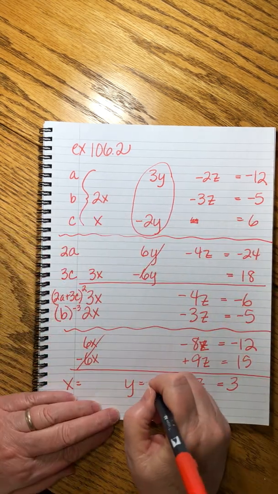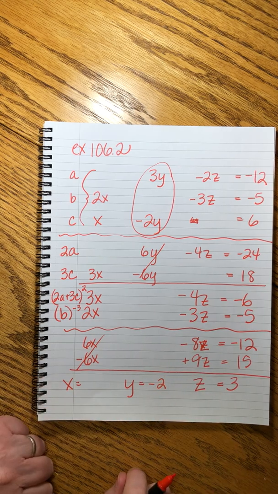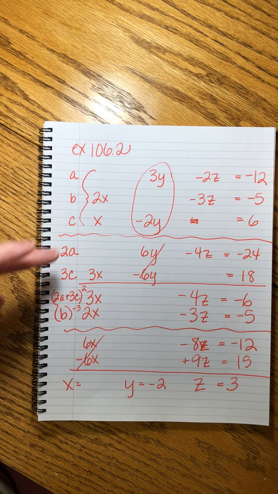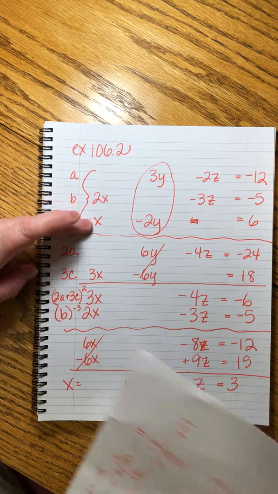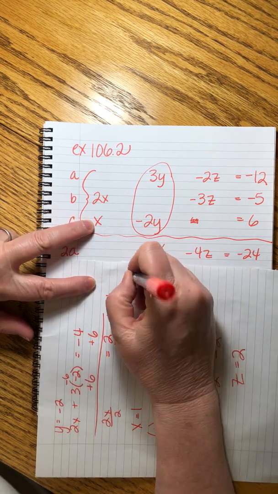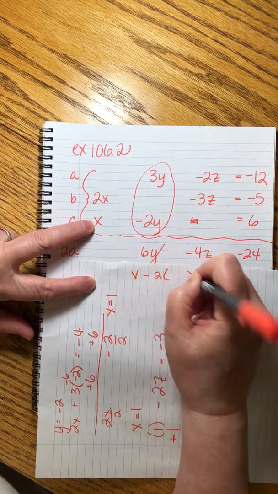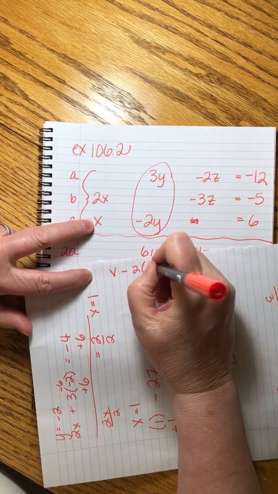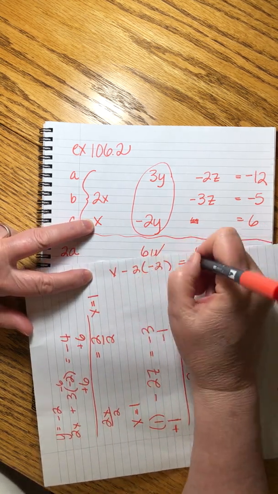And then we need to do one more. I'm running out of space on my paper. My overflow paper. Let's do this one. x minus 2y, and y we said was minus 2, equals 6.